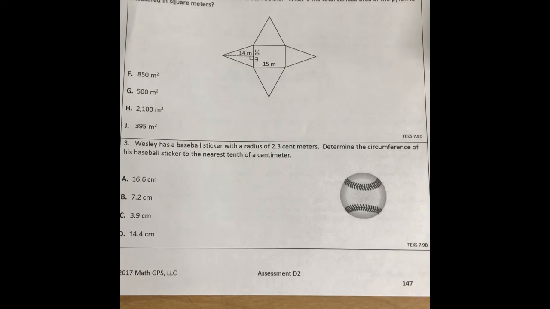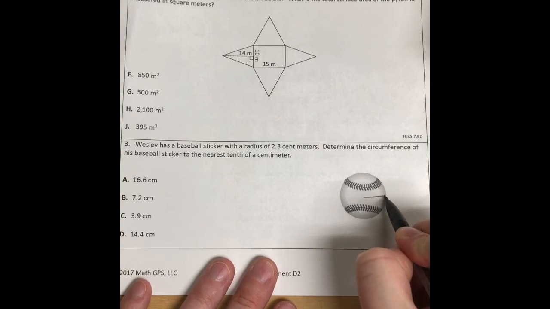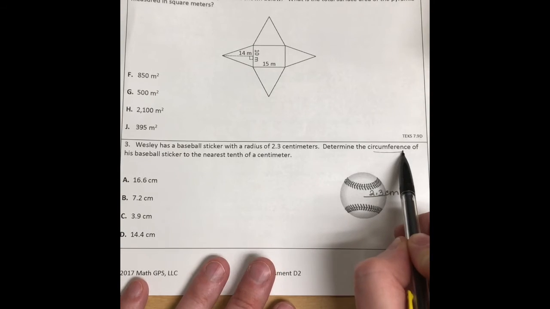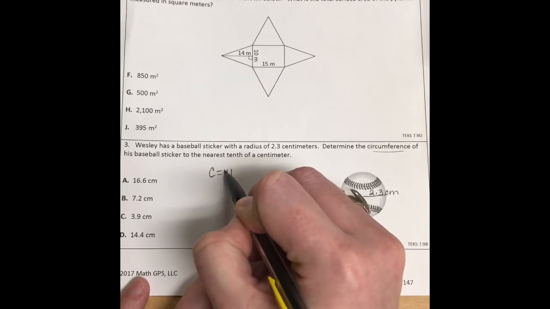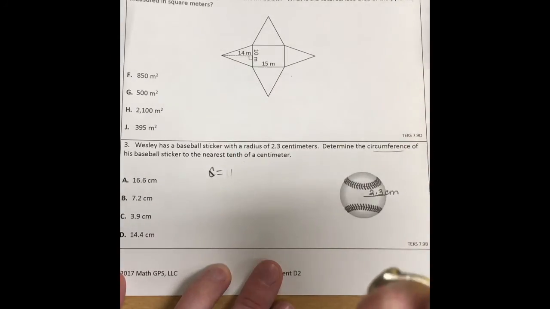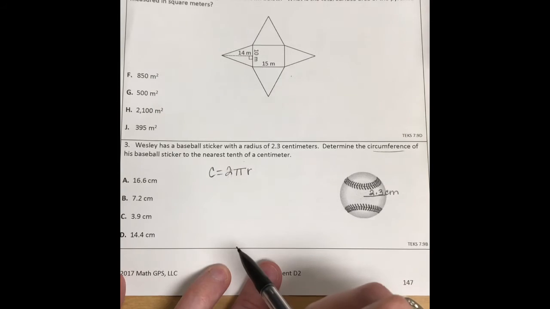Okay, welcome back. So it says that it has a radius, and I know that radius is from the center to the outside, so it has a radius of 2.3 centimeters. And it asks me to find the circumference. And if I look at my star chart, I have 2 options. One of the options has it with a radius, and one of the options has it with a diameter. Since I have the radius, I'm going to go with C equals 2 pi r. Okay, since I have radius, I'm going to go with this one.